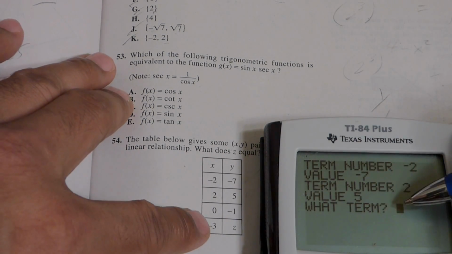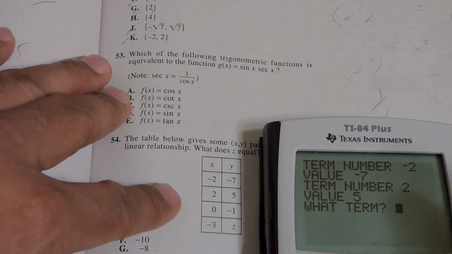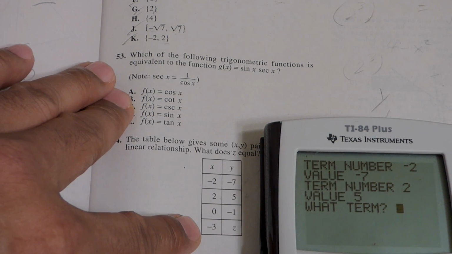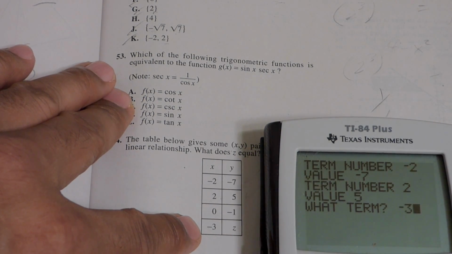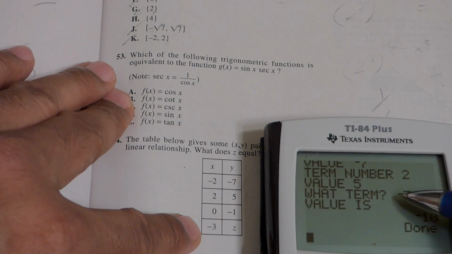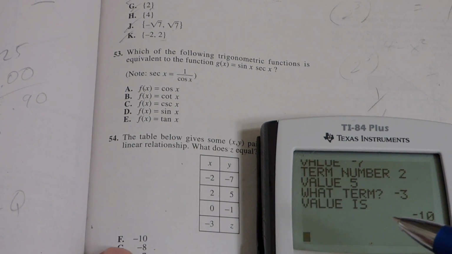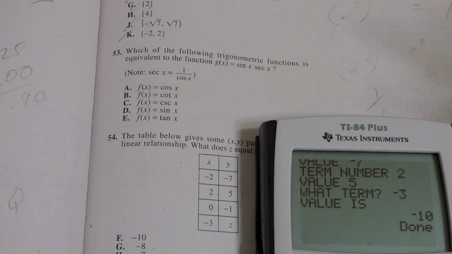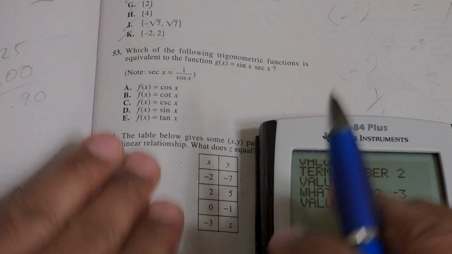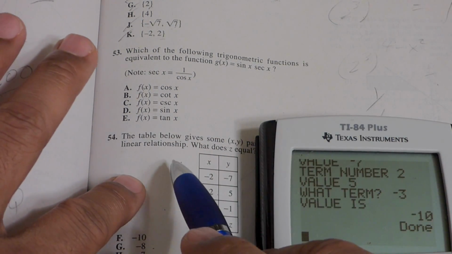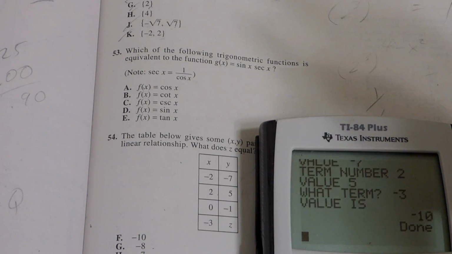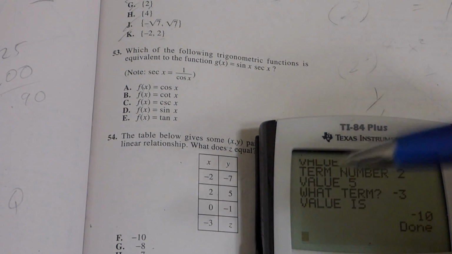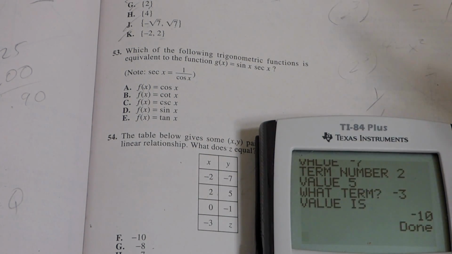Now, it's asking us what term do we want? In this case, we want to know what the -3 term would be. So we put in a -3, and it says the value of the -3 term is a -10, so that would be option F. All right, so that's pretty straightforward. But again, even though this is not technically an arithmetic sequence, for all intents and purposes, you can treat it as such on the SAT, ACT generally, all right? And you can also use this program.